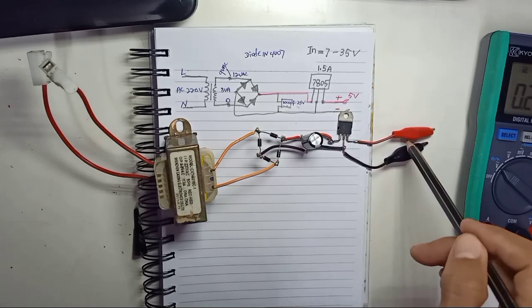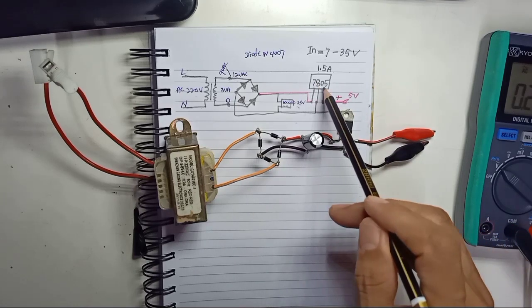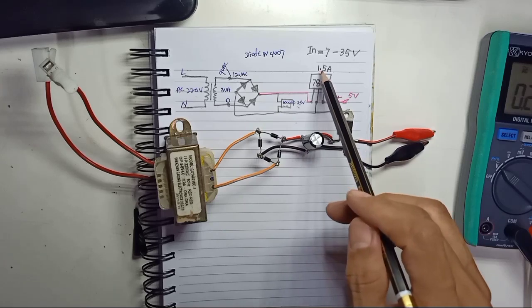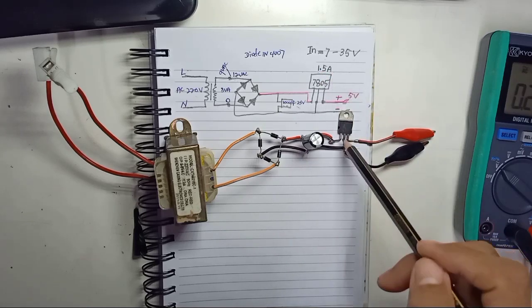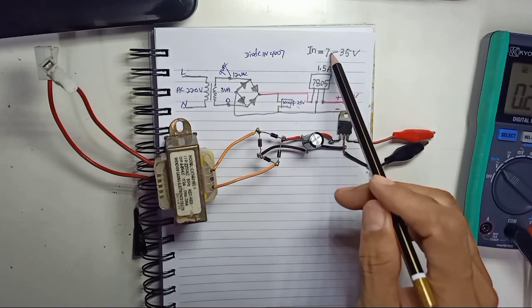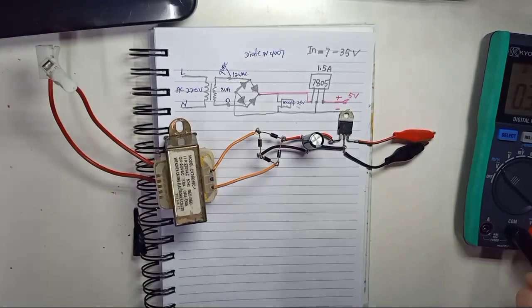The positive output comes out as 5 volt, because this is a 7805, which can handle 1.5 ampere, and the input to this 7805 can be 7 to 35 volt. And now we're going to check.